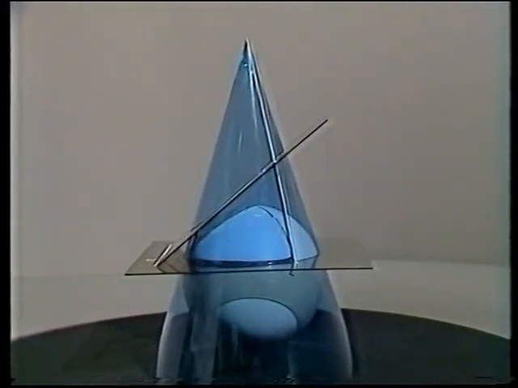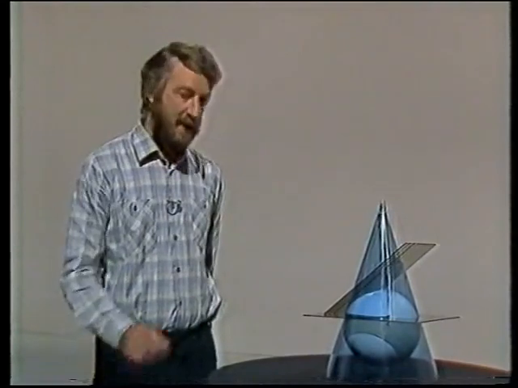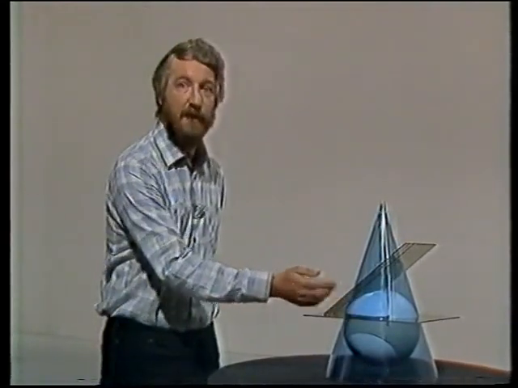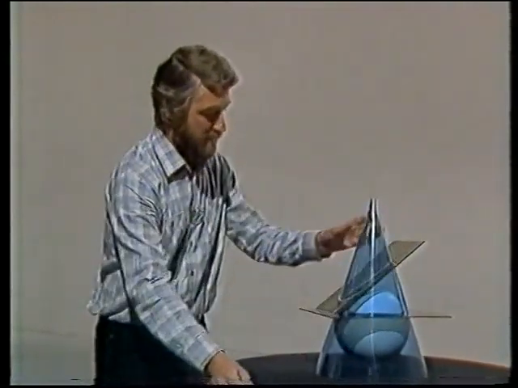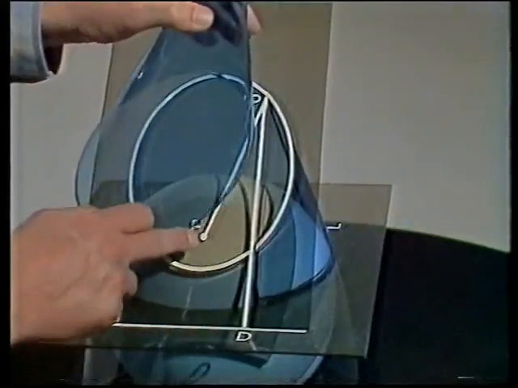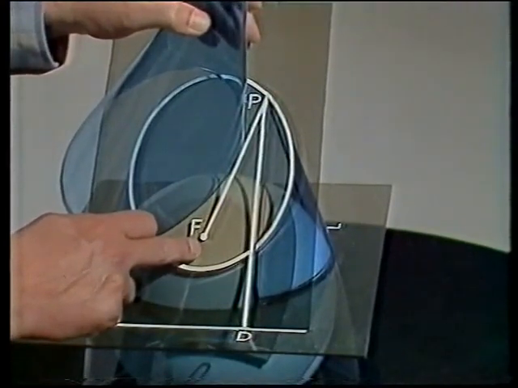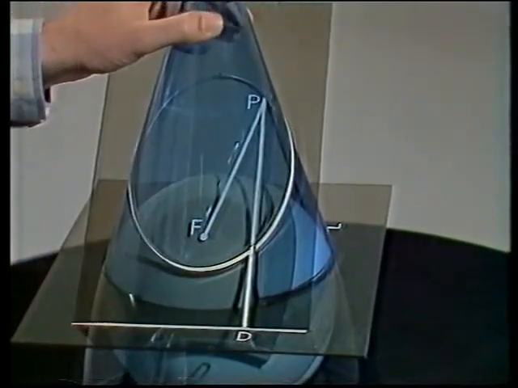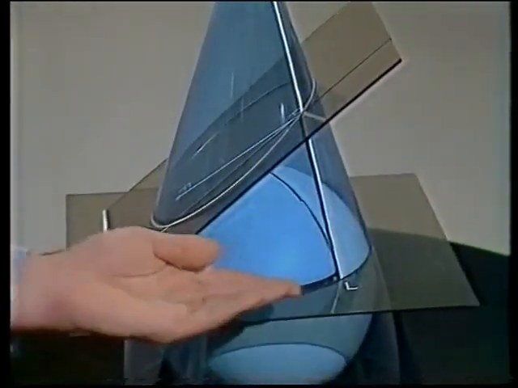Now there's actually a delightfully simple way of finding them, but you'd never be expected to think of it for yourself. What we do is to fit a sphere inside the cone, like this one, so that it just touches the inclined plane in this point, F, and also just touches the cone in this horizontal circle.